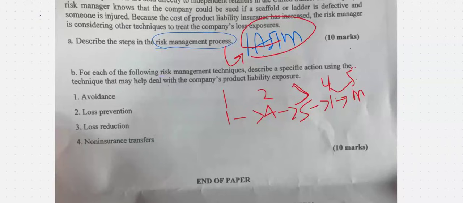So here, for each of the following risk management techniques, describe a specific action. Good. That's what I told you about. Loss prevention is a technique. What is a specific action? Installation of CCTV camera, using the technique that may help deal with the company's product liability exposure. So it's from the case study.